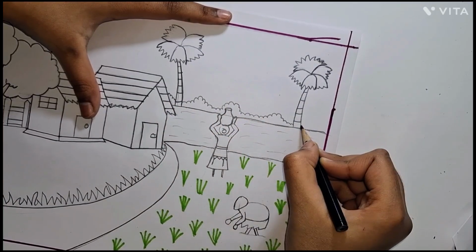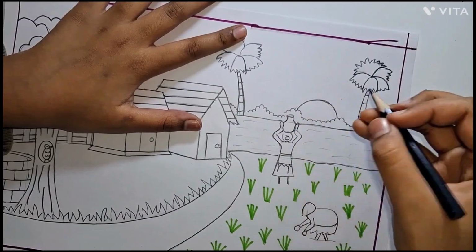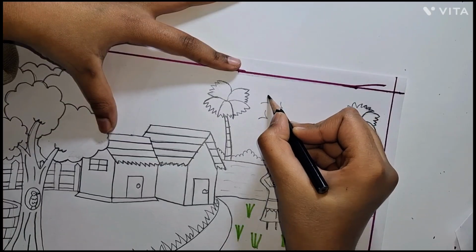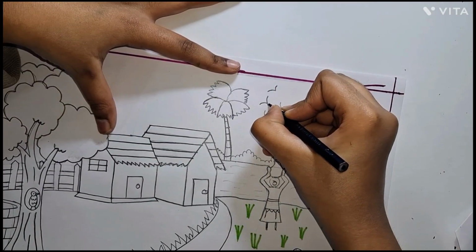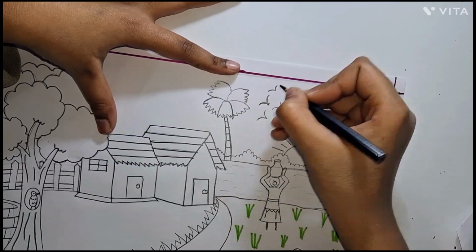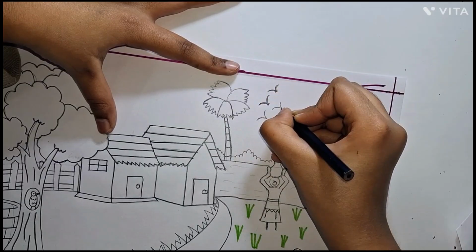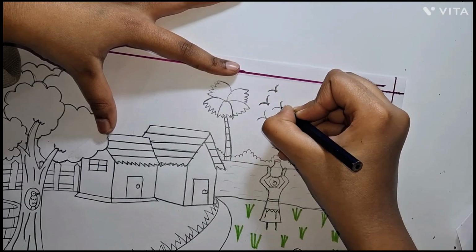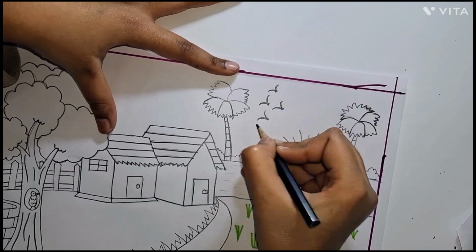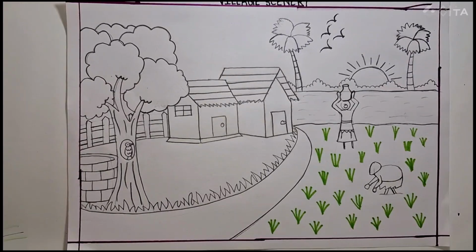Then I've made bushes, a sun, rays, one small, one big. And then I've made some birds. I'm giving it a more realistic effect of birds. And our drawing is done.